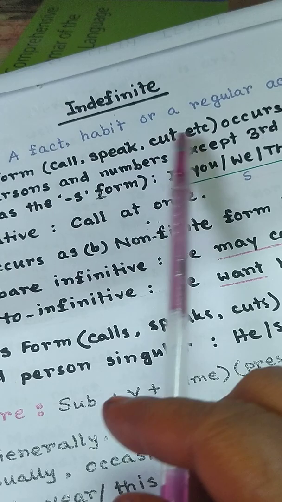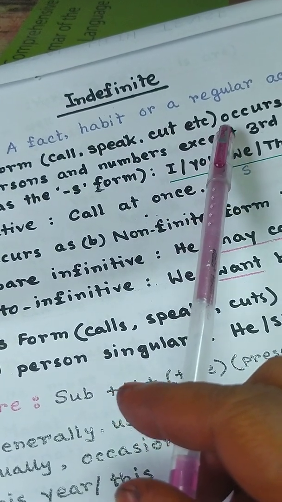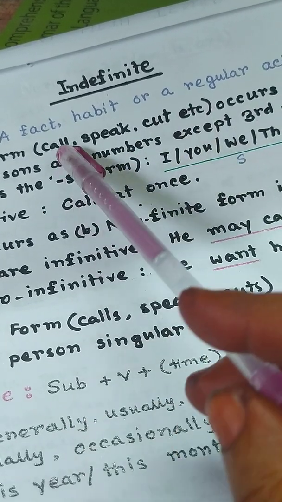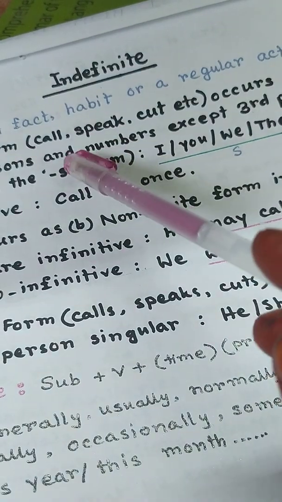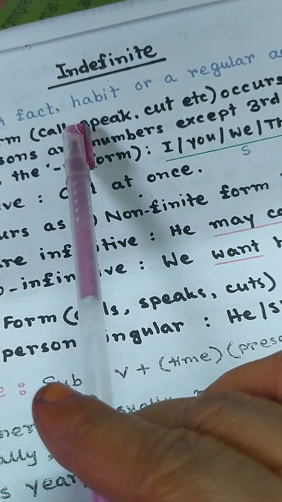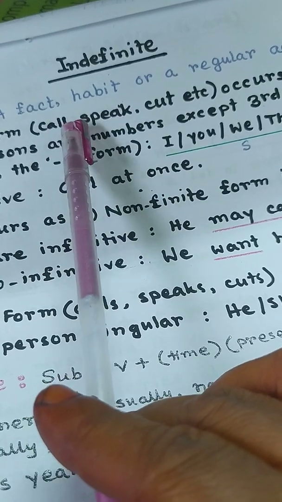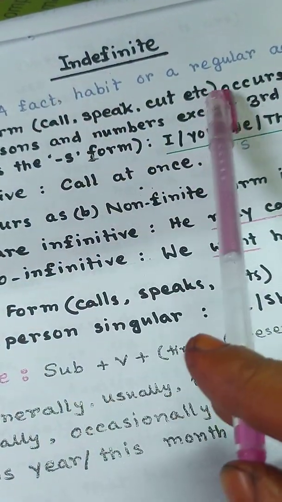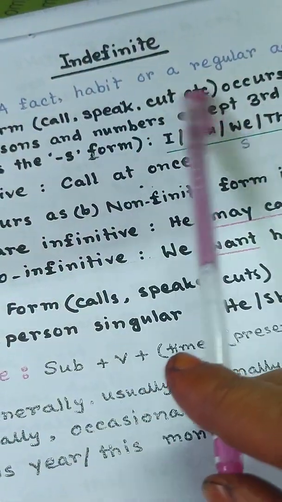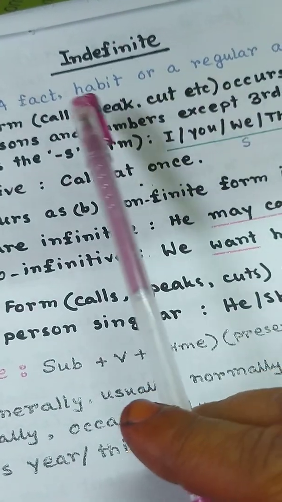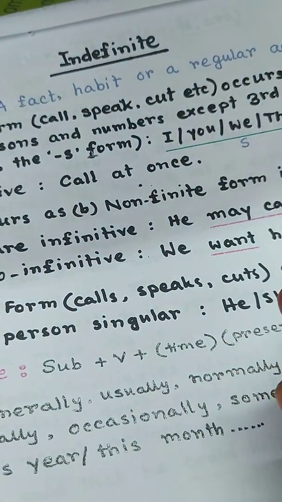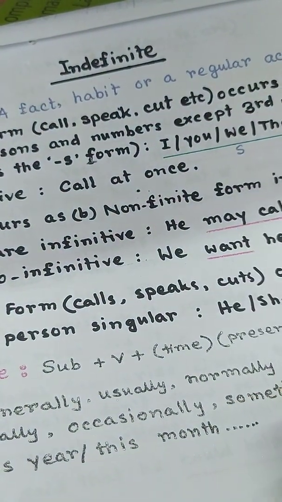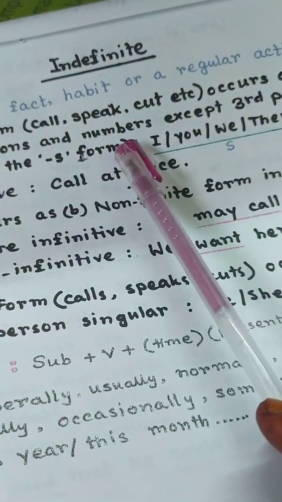And we use it in different sentences in some ways. The first is the base form, as call. Suppose the verbs are call, speak, cut, etc. This type of verb, the base form, is used as base form in a sentence, and this base form occurs as a finite form in all persons and numbers except third person singular, which has the S form.